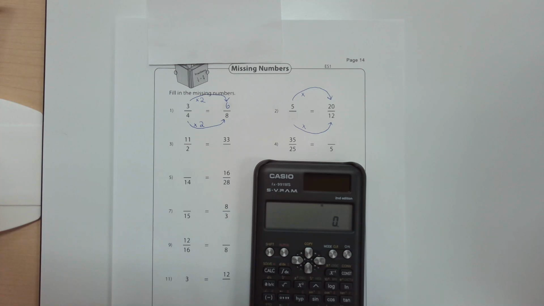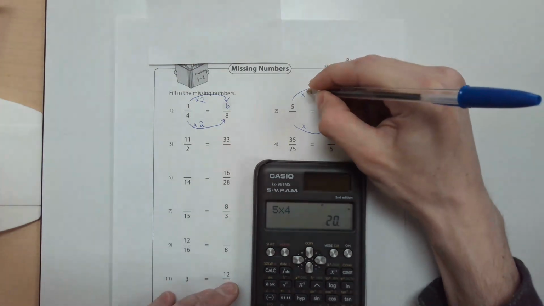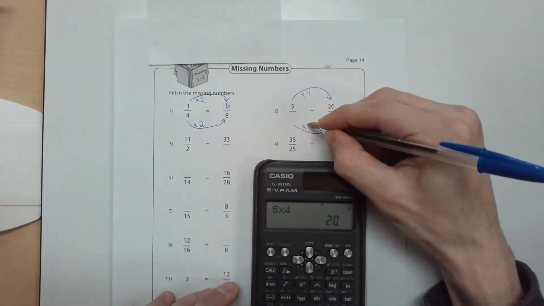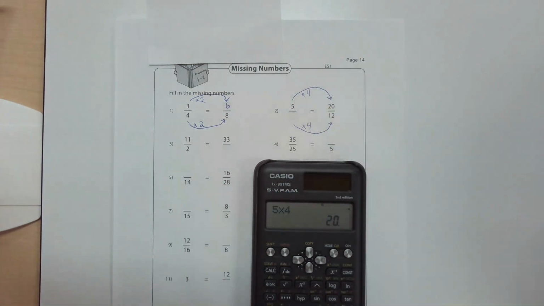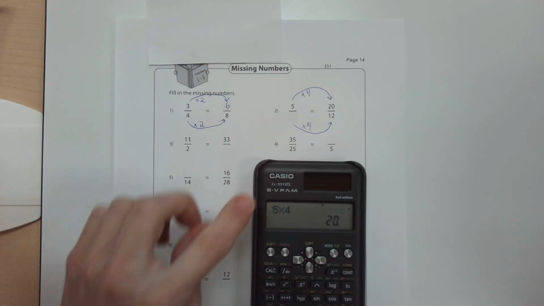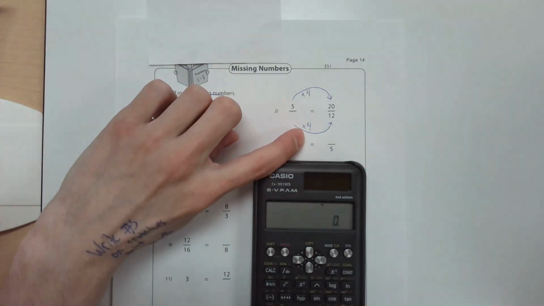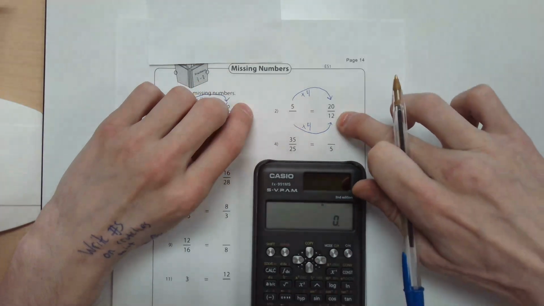Let's try and find this out. 5 times a number is 20. 5 times 4 is 20. Let's bring that 4 down here. And now we're searching for this number here. Something times 4 equals 12.